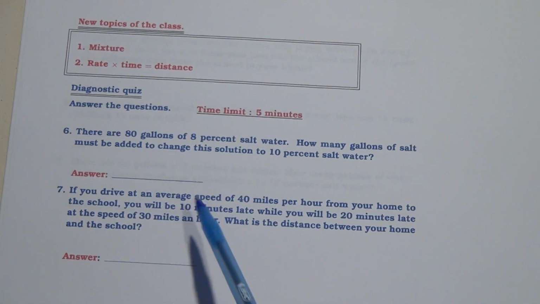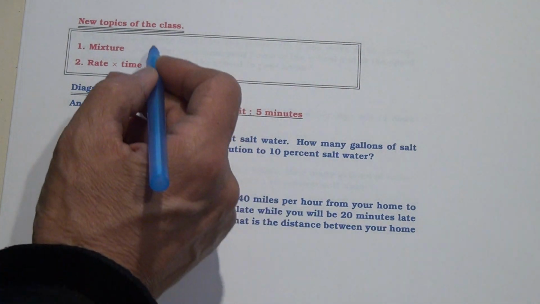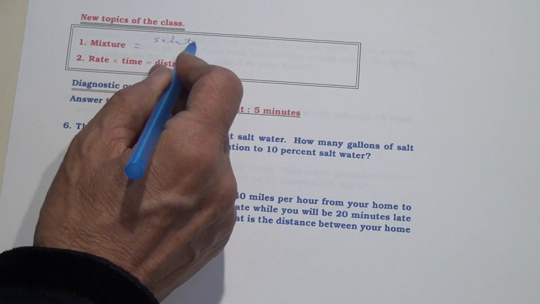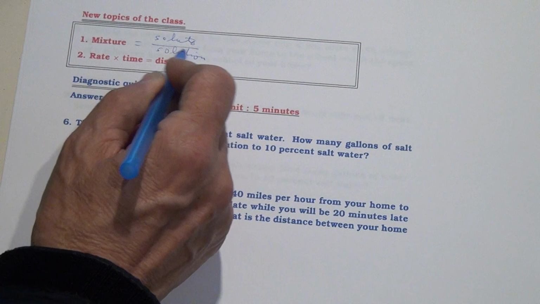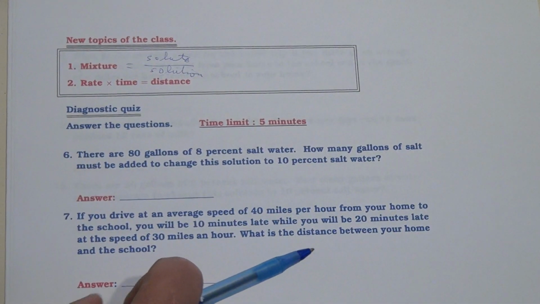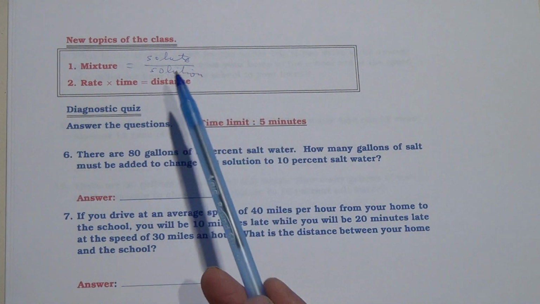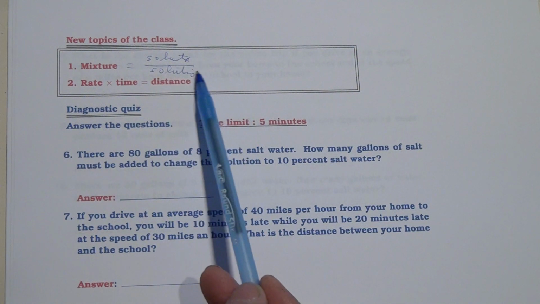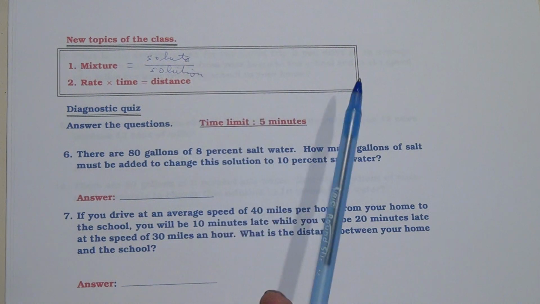Two main topics in this lecture. Mixture: you can handle it by solute over solution. Solute is pure stuff. Like if you have salt water, then the amount of salt will be the solute, and the solution is the salt plus some water. Okay? The solution is the total mixed amount, and the solute means pure stuff.